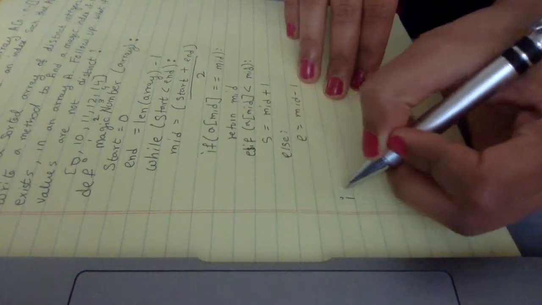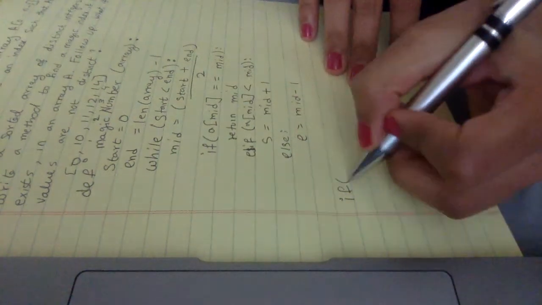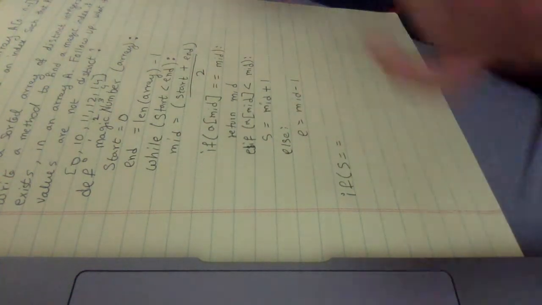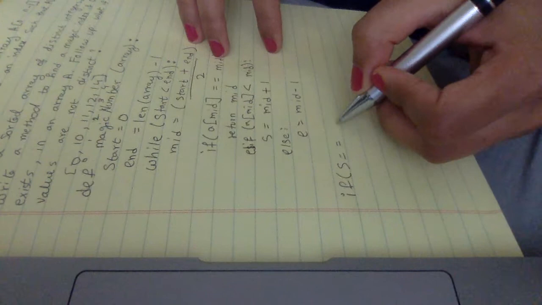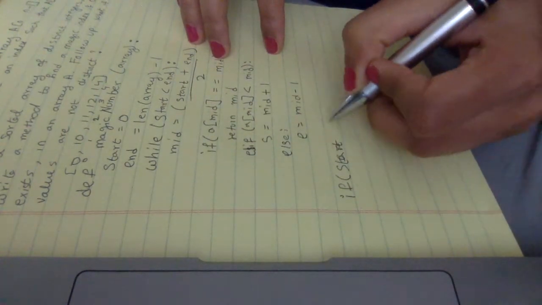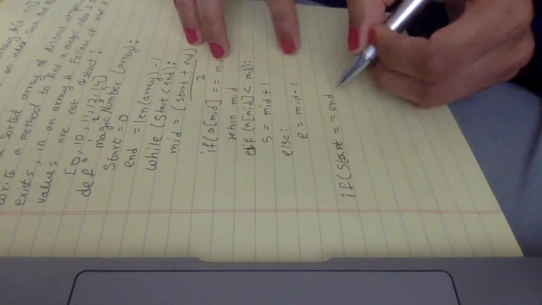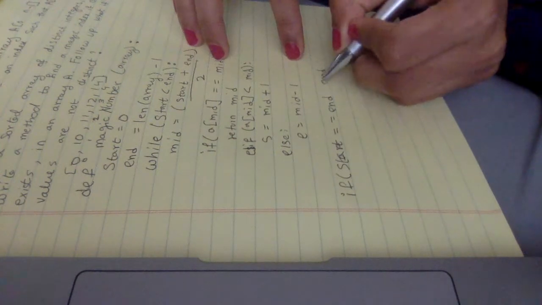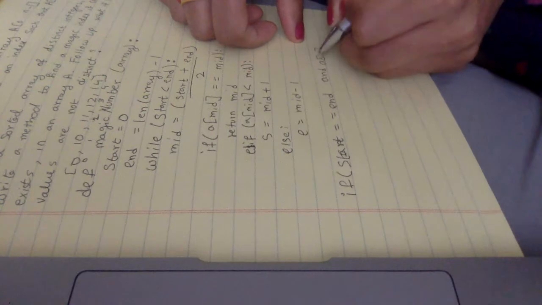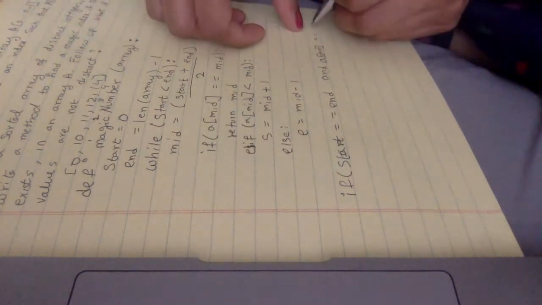At the end, after we come out of the while loop, we'll have one more if statement, where we're checking if start is equal to end, and we also want to make sure that array of start equals start.